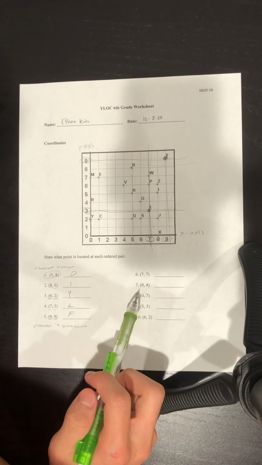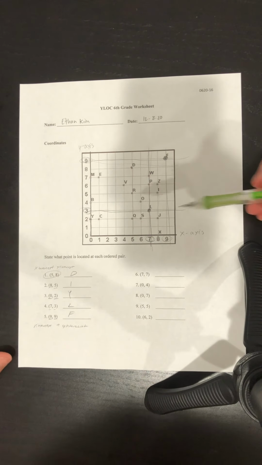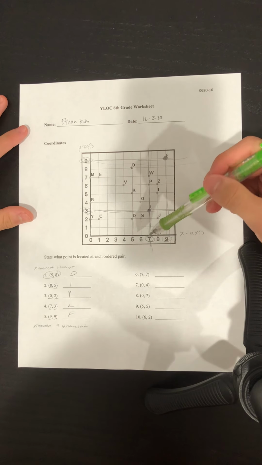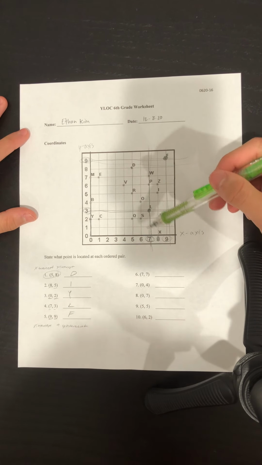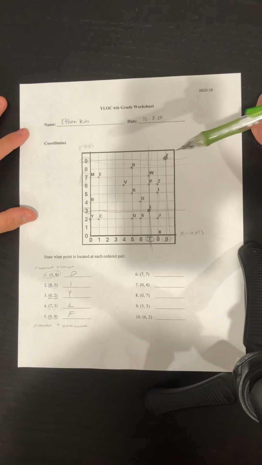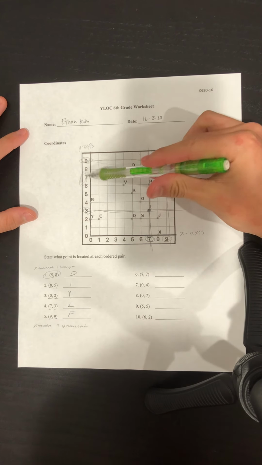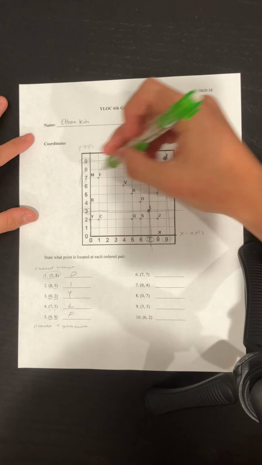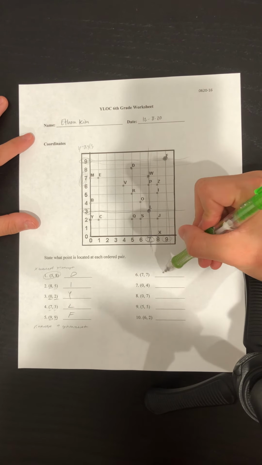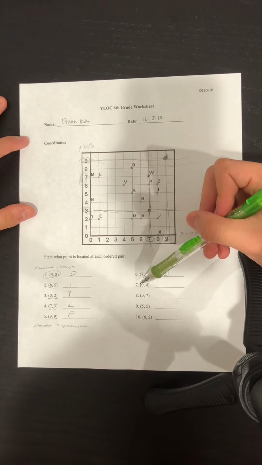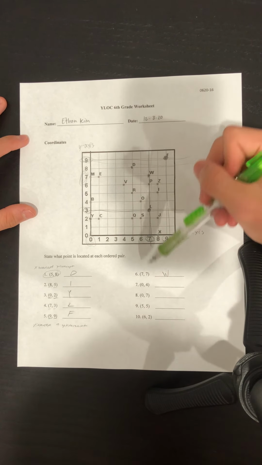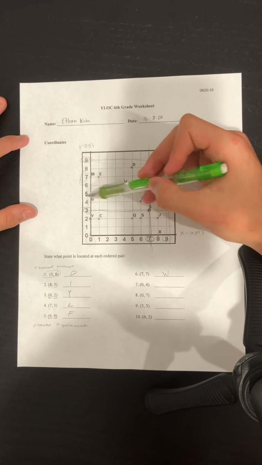So there's a couple of other questions as well. Like 7, 7, you can easily find 7 on the x-axis, 7 on the y-axis. So it's going to be W, because it hits 7 here and then 7 here. Then 0 is the x-intercept, 4 is the y-intercept.